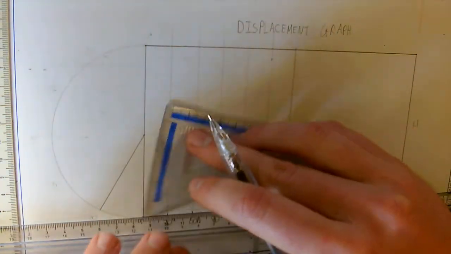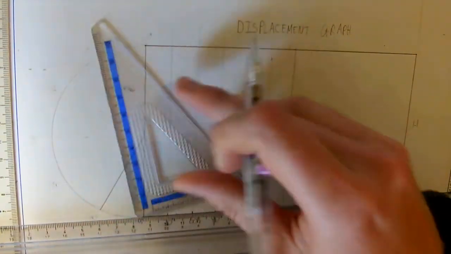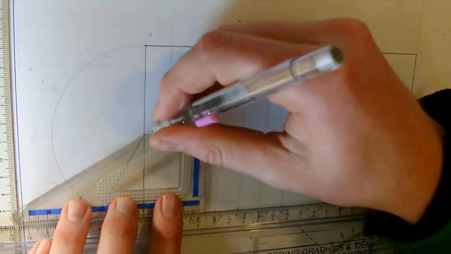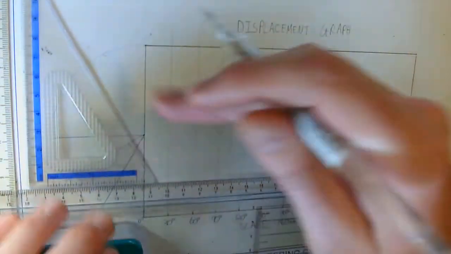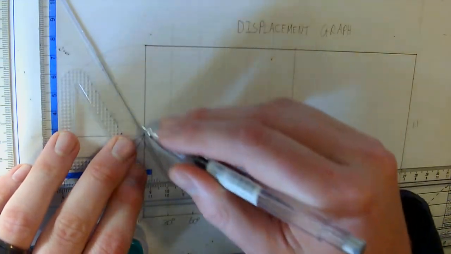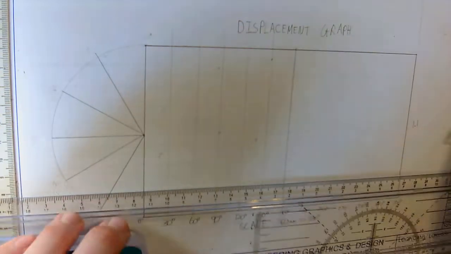If it's a half circle, it's going to be 6 parts because it's half of 12. This is construction, so it has to be lighter. I'm making mine darker just so that you can see it on the video.